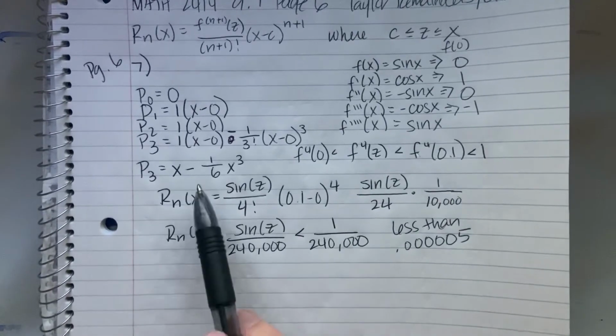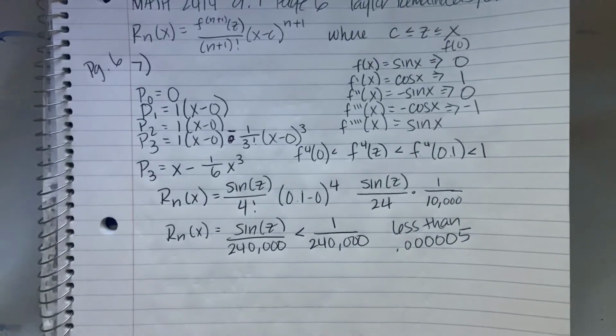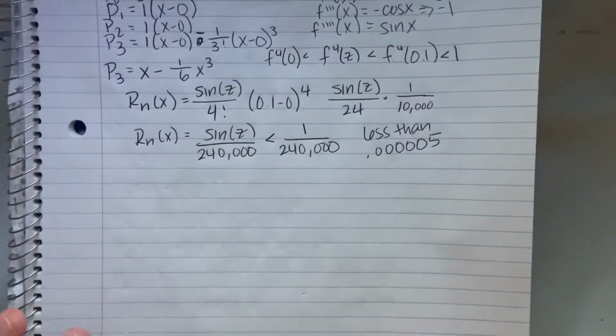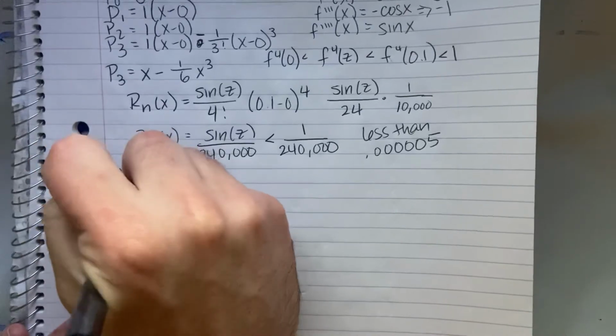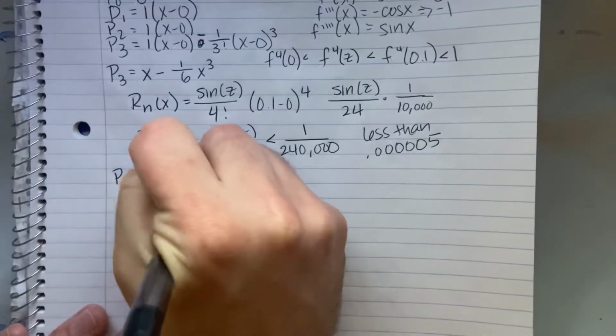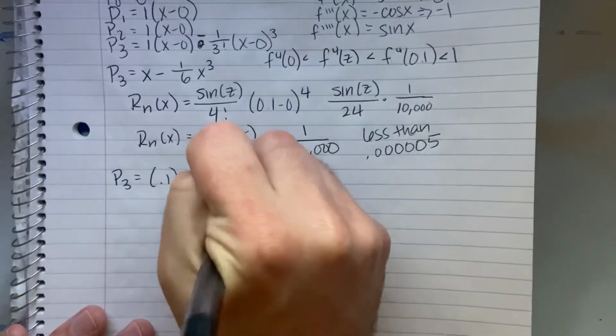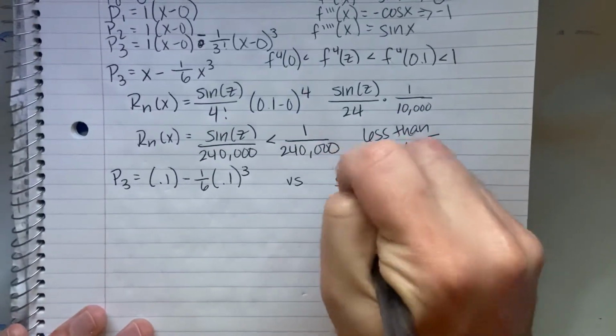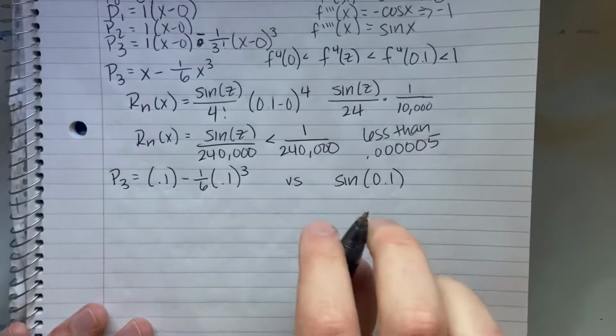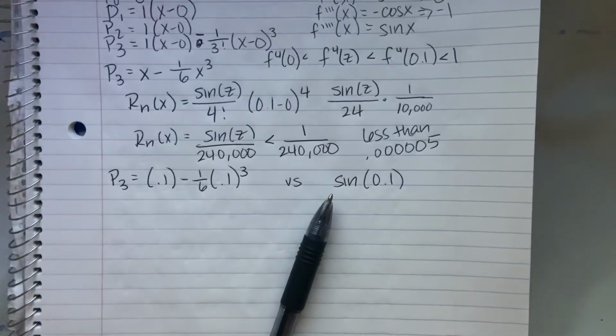Now you can see what it actually is if we plug it in. So what is our Taylor series? It's 0.1 minus 1/6 times 0.1 cubed versus sine of 0.1. So we'll put it into the calculator.